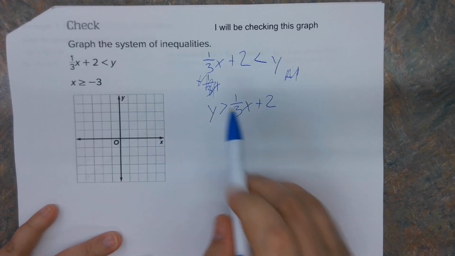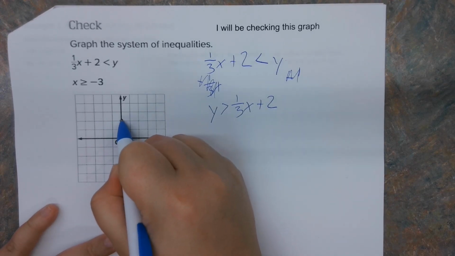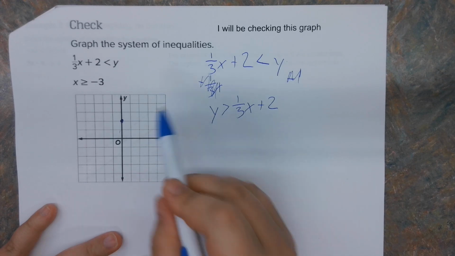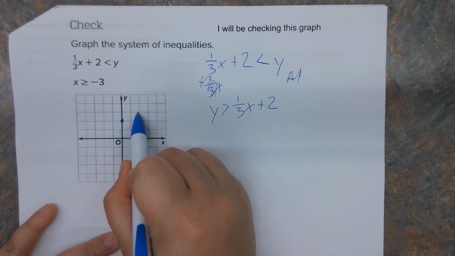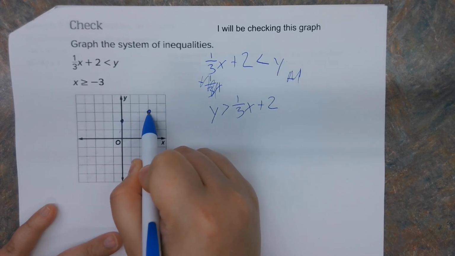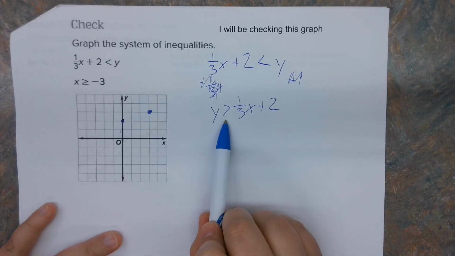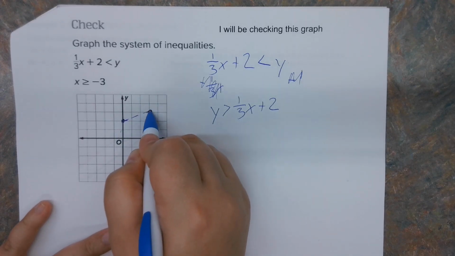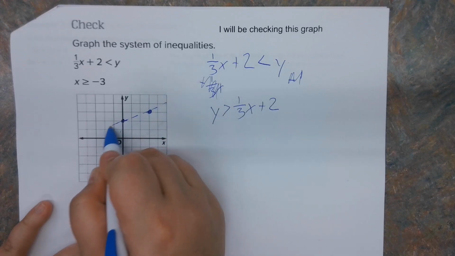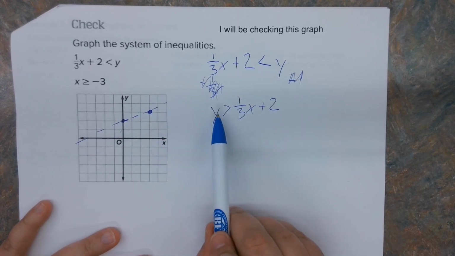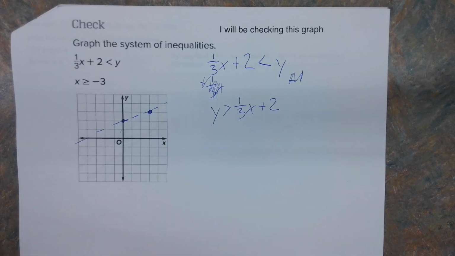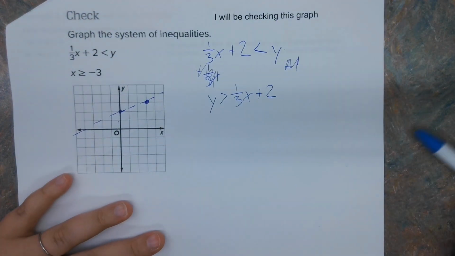My y-intercept is 2. My slope is up 1 over 3, so I'm going to go up 1 over 3 and put a point. It is not equal to, so therefore I'm going to do a dashed line. Y is greater than, so that means I am going to shade above this line.